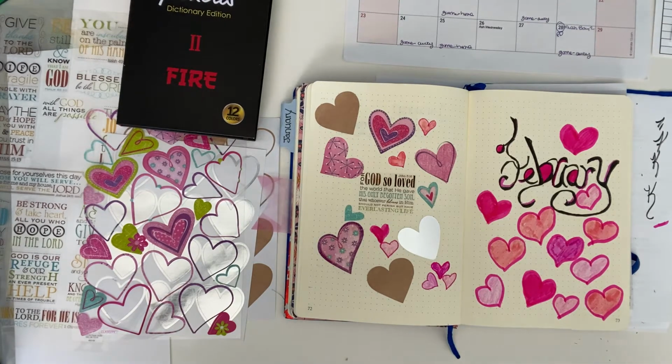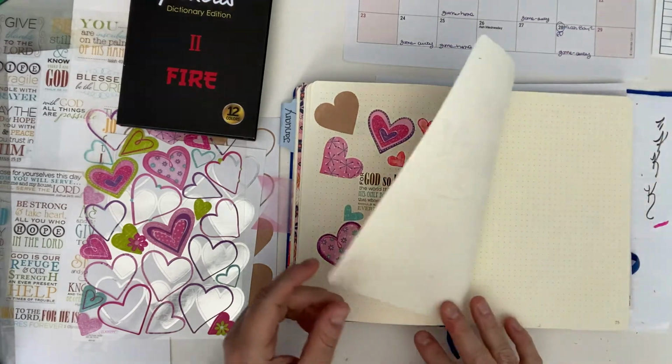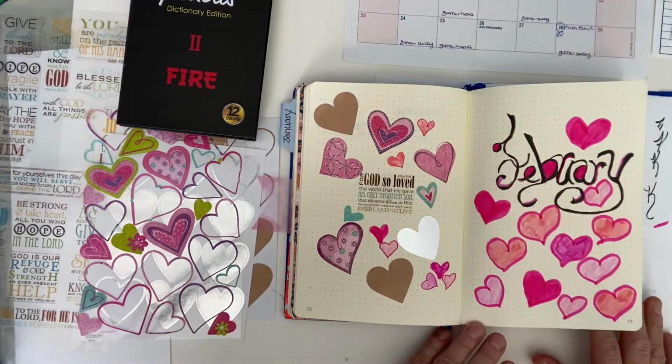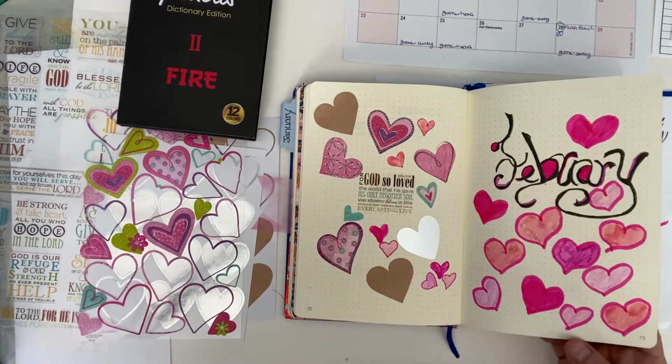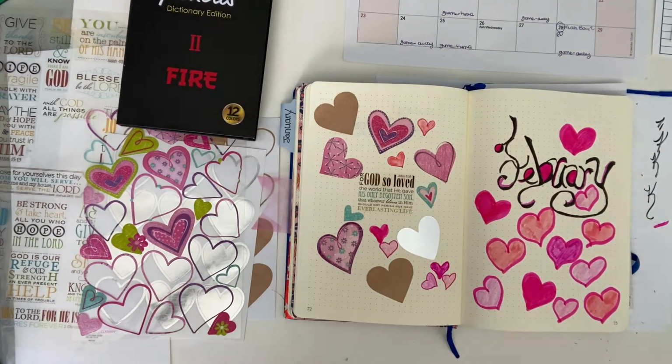So then the next thing that we're going to do, I'm going to let that dry just for a second. Oh, little tiny bit of ghosting there. I'm going to figure out which one that was. Oh, that was actually my pencil. No, that was my Tombow.